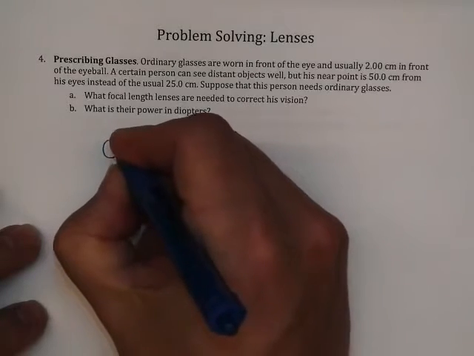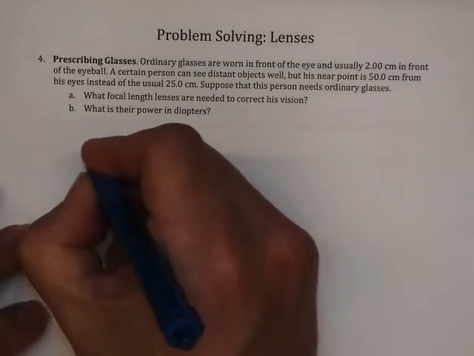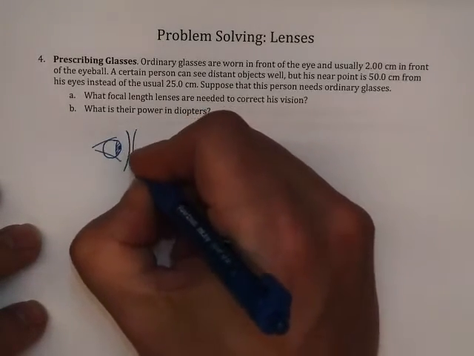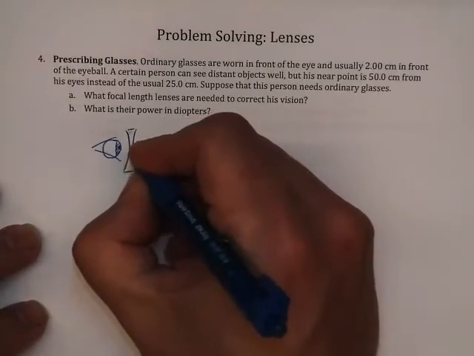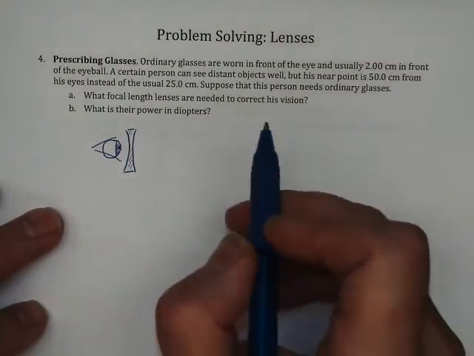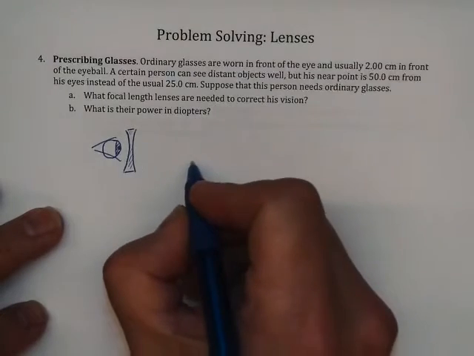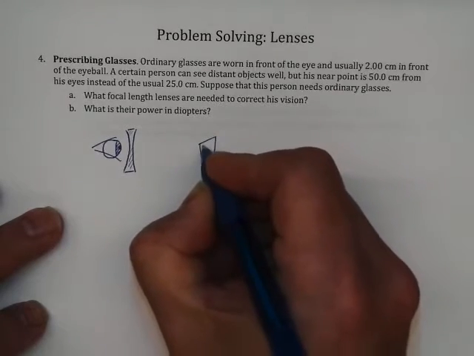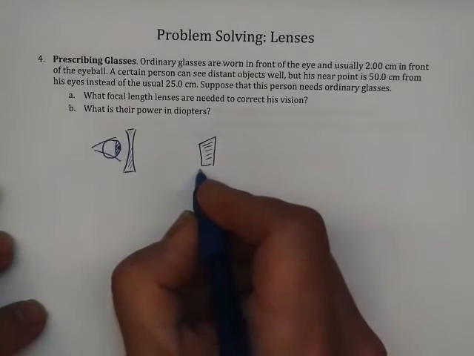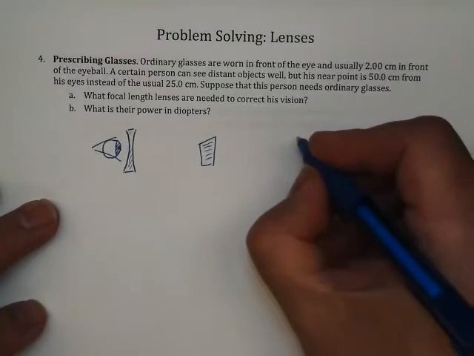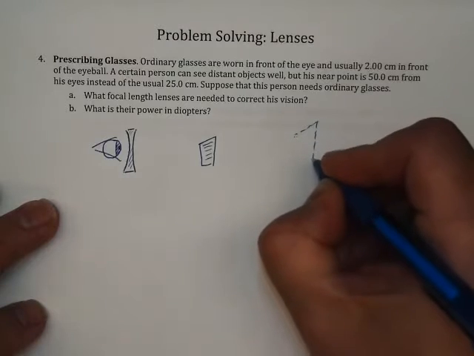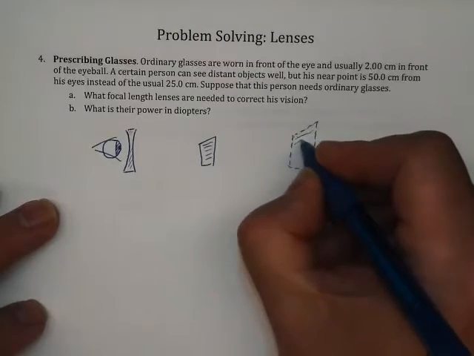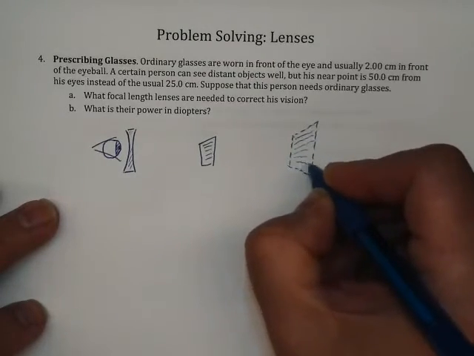So let's draw a little sketch. So here is an eyeball of this person looking. They are going to use a diverging lens to help correct the vision problems. And what you want to do then is you want to take something that is actually 25 centimeters away. So if you have a piece of paper that you're trying to read here, and it is 25 centimeters away from the eye, you want to use the lens to produce an image back here at the near point, the actual near point of 50 centimeters, because your eye can see things at 50 centimeters clearly.